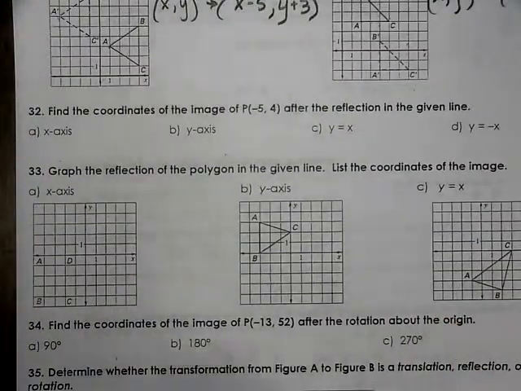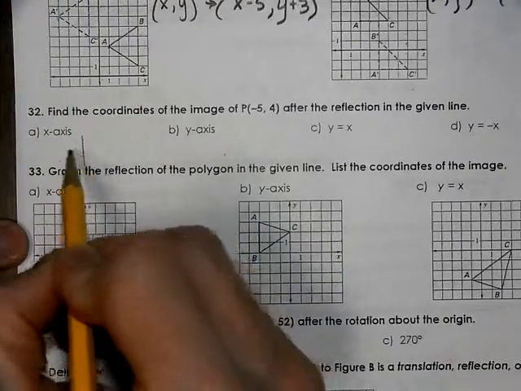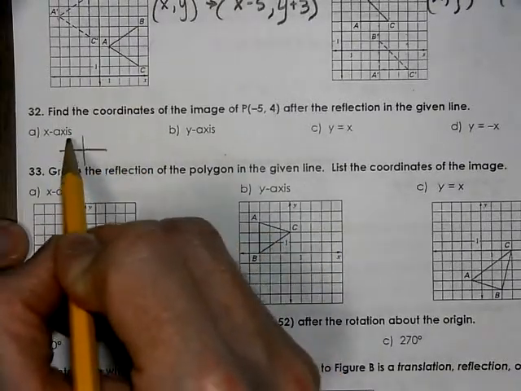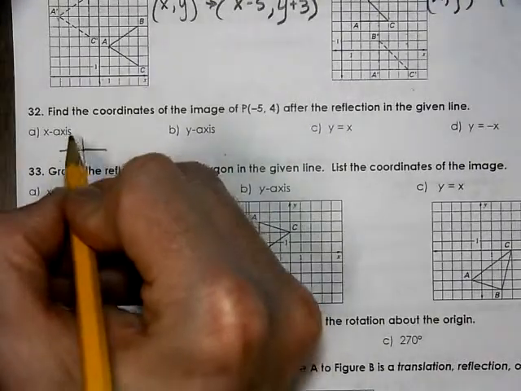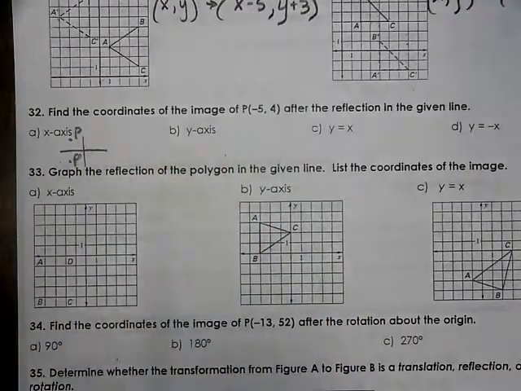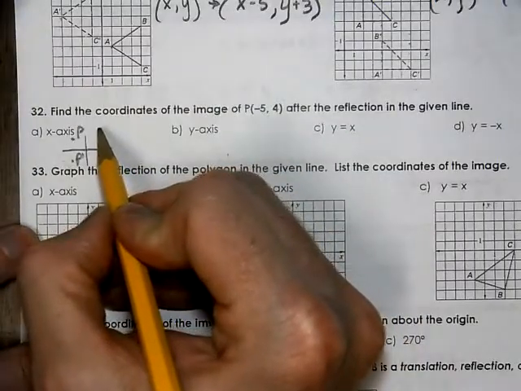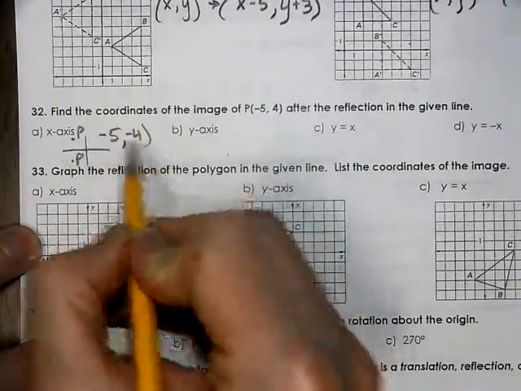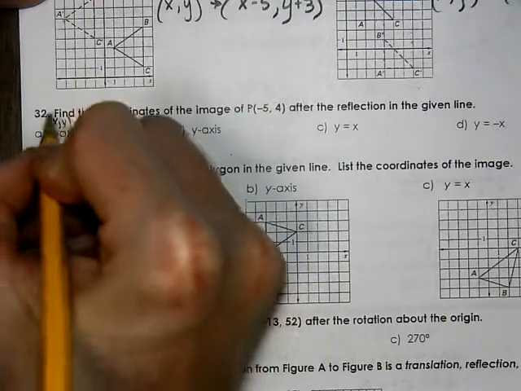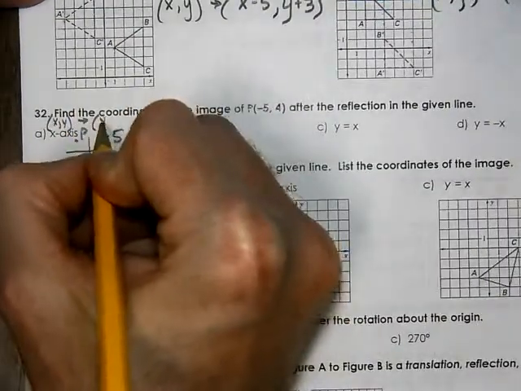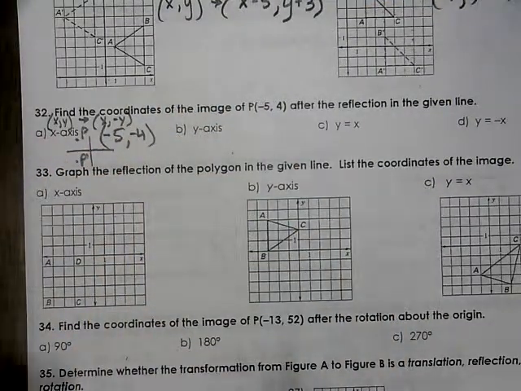Find the coordinates of the image. So this is our original point. If we reflect over the x-axis, we have the point -5, 4. If we reflect over the x-axis, we're now going to be here. This is P, this is P prime. The only value to change is the y value. So we're going to be at -5, -4. The rule for that is x comma y, arrow, x, -y. Only the y value is going to adjust.